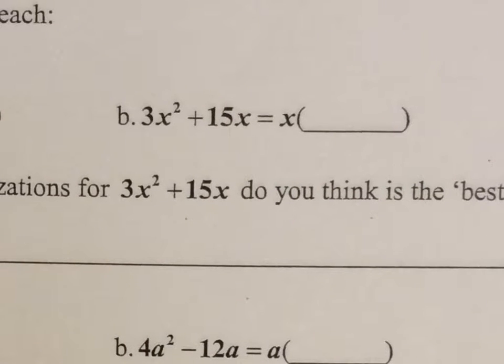Then B takes out a factor of x, so it's x times, in this case, to get x squared, you just have 3x plus, and then it would just be 15, because you take the x out. So I would distribute: x times 3x is 3x squared, and x times 15 would be 15x.